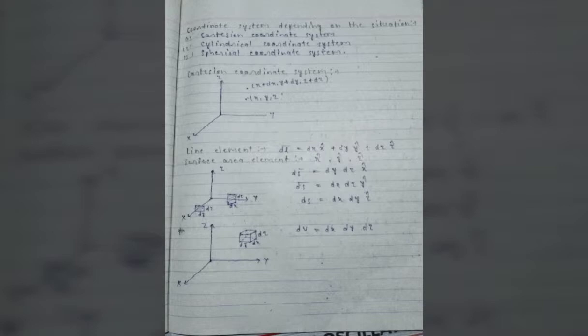The line element in this coordinate system is when I go from point x, y, z to a next point nearby, which could be x plus dx, y plus dy, and z plus dz. So the line element dl vector is given as dx unit vector in the x direction plus dy unit vector in the y direction plus dz unit vector in the z direction.